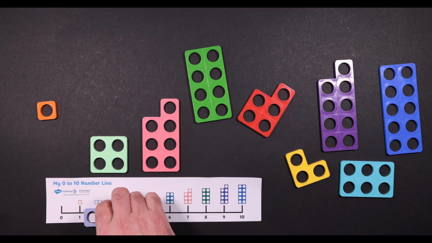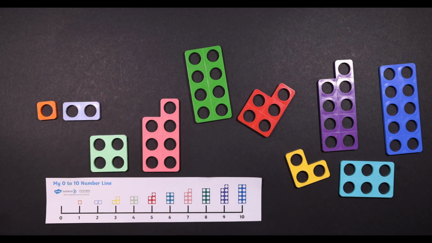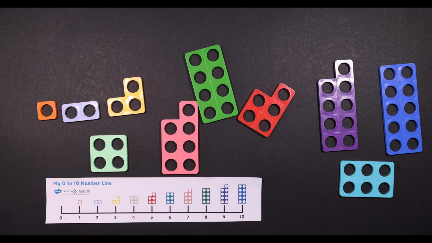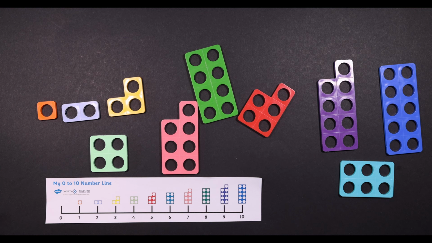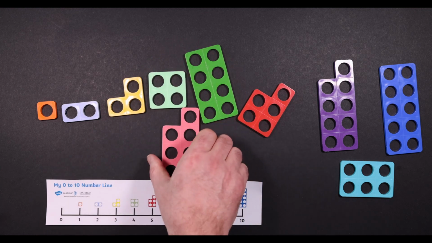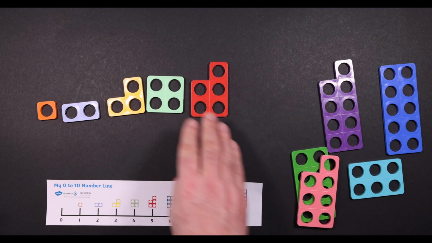Try and get them to put them in the same orientation as they are on the number line. That helps with the familiarity and the game I'm going to play in a moment. What's 1 more than 2? 3. Can you tell me that in a number sentence? 1 more than 2 is 3. What's 1 more than 3? 1 more than 3 is 4. What's 1 more than 4? 1 more than 4 is 5.